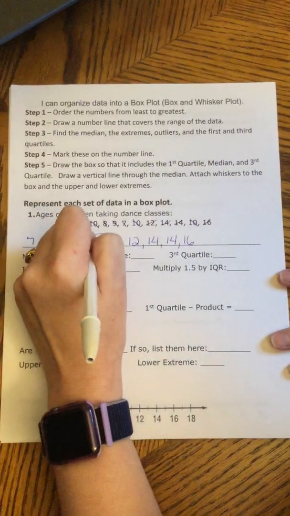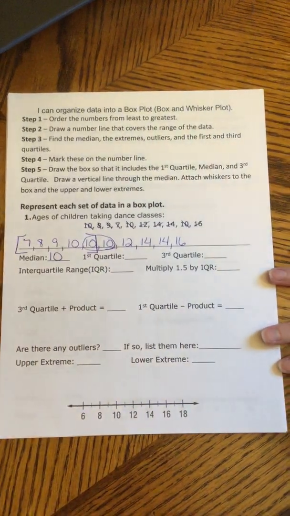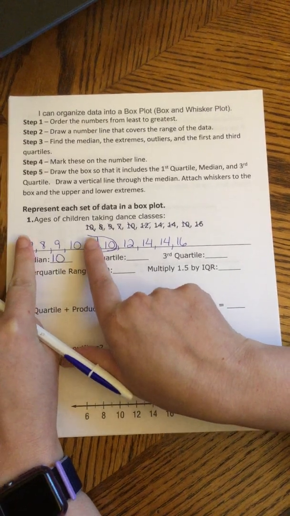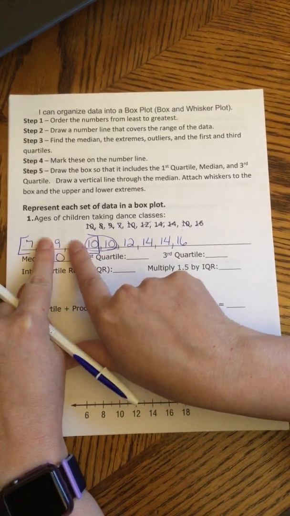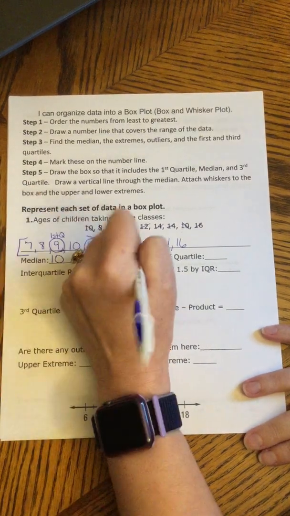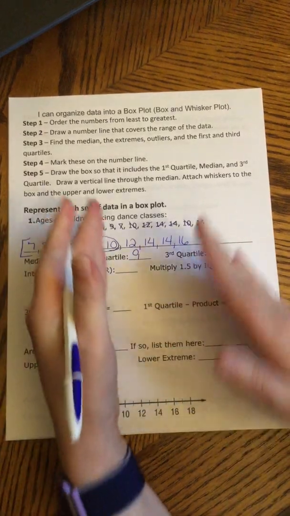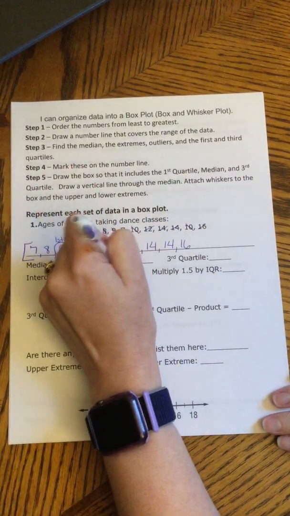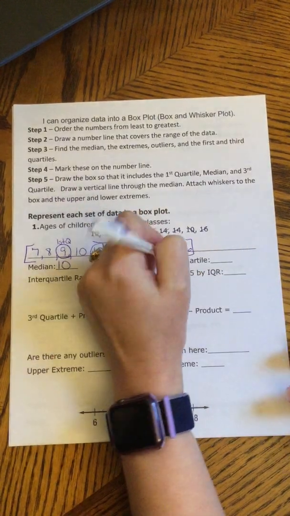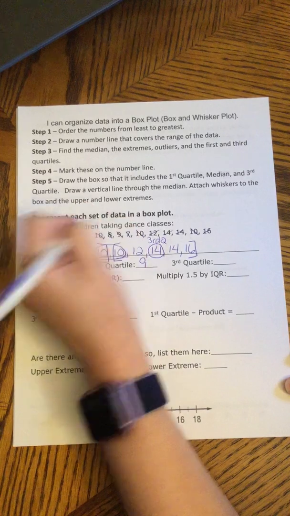Okay, and then we're going to find the first quartile, which is the median of the lower half. So we start here at 10 and 7, work our way to the middle. Oh, look, it's 9. So the first quartile is 9. And then we're going to move to the third quartile, which is the median of the back half. So from 10 to 16, work our way to the middle. Ooh, 14 is the third quartile.